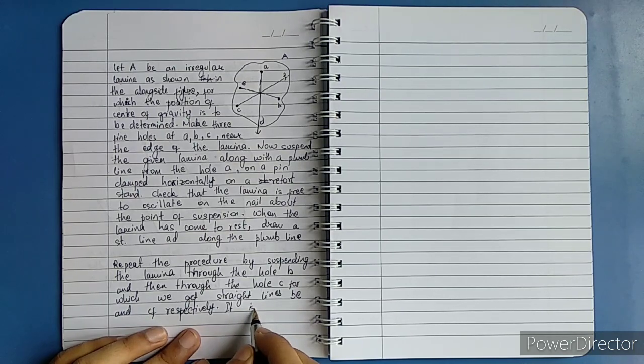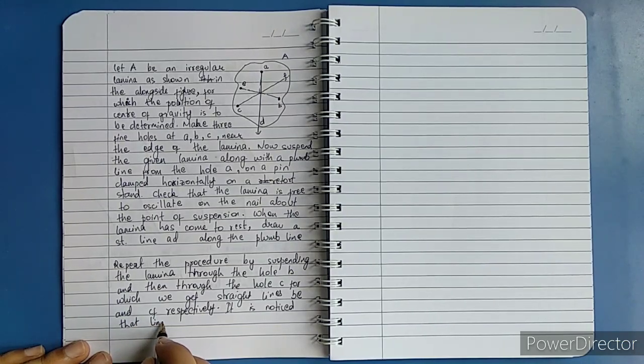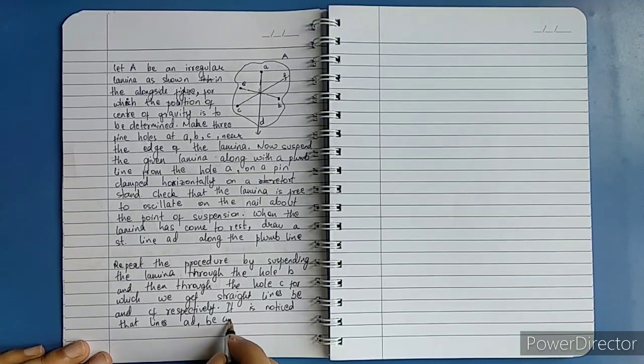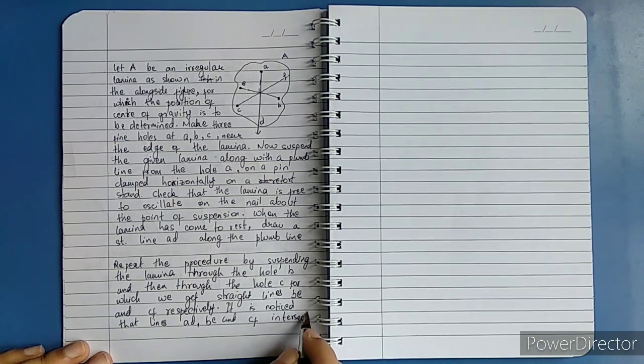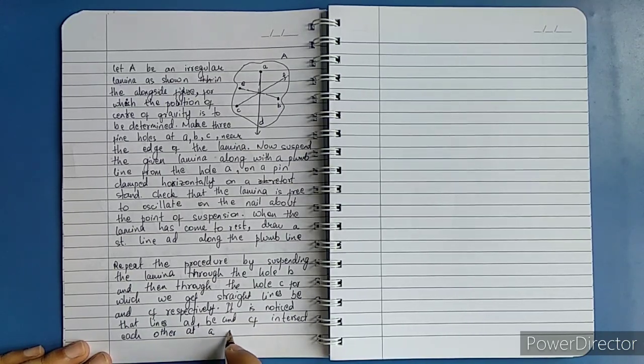It is noticed that lines AD, BE and CF intersect each other at a common point.